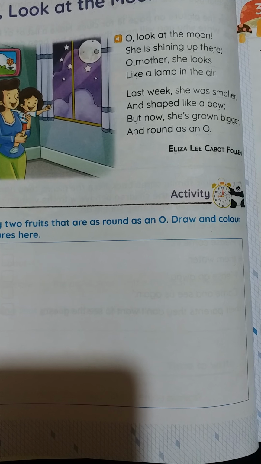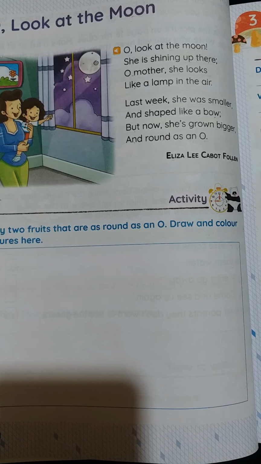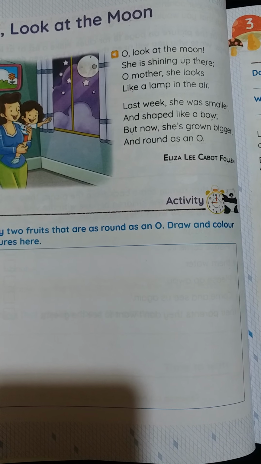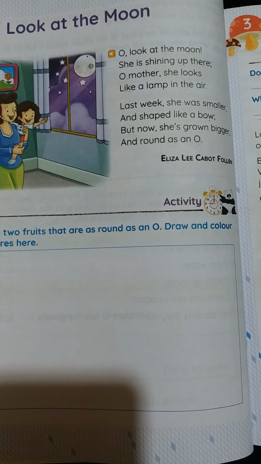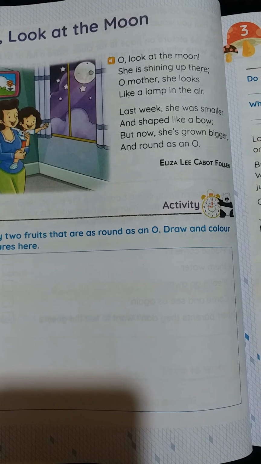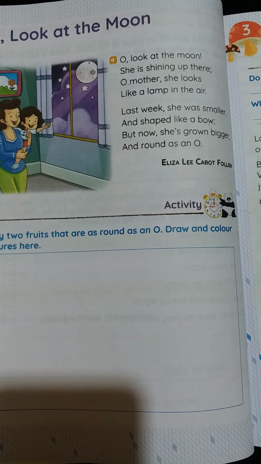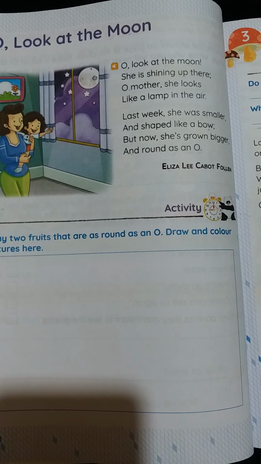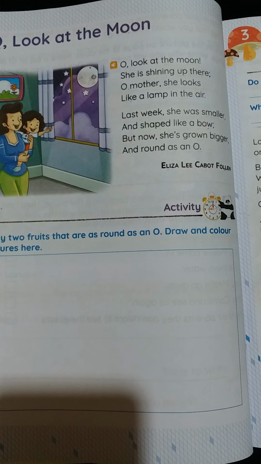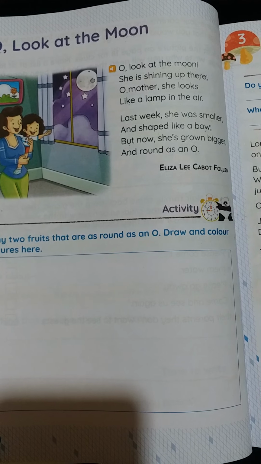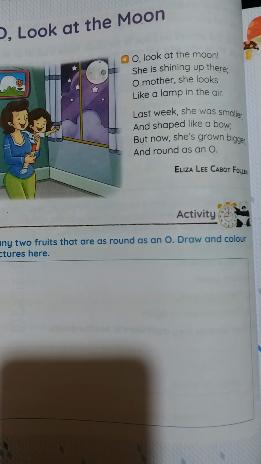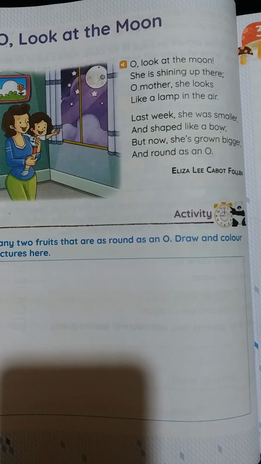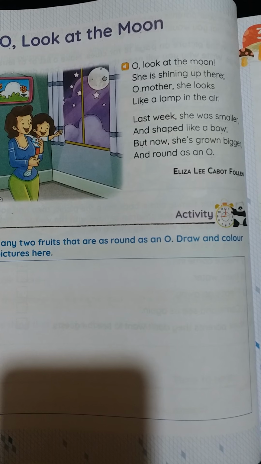Okay, last week she was smaller. It means sometimes when you see in the sky the moon looks smaller and it is shaped like a bow, and sometimes when you see in the sky the moon looks bigger in size and it is round as an O. So this is what we learn from this poem. Now you have to read this poem along with me.